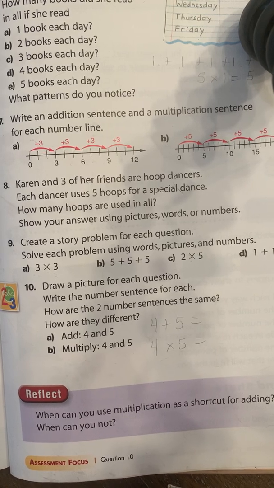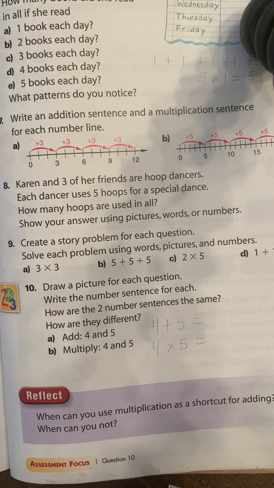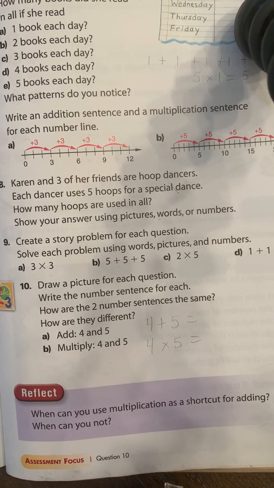All right, when you're all done, take a picture of your math book today. I would like to see it, and hand it in, and then press the turn in button.